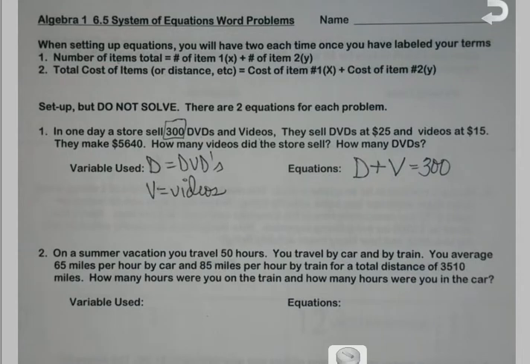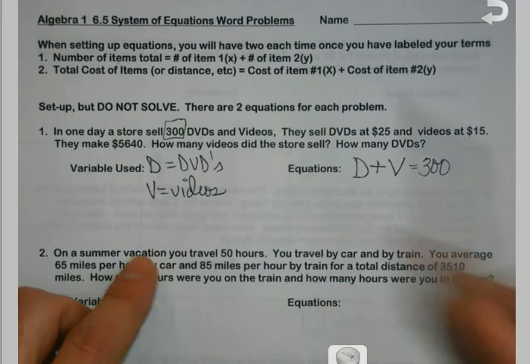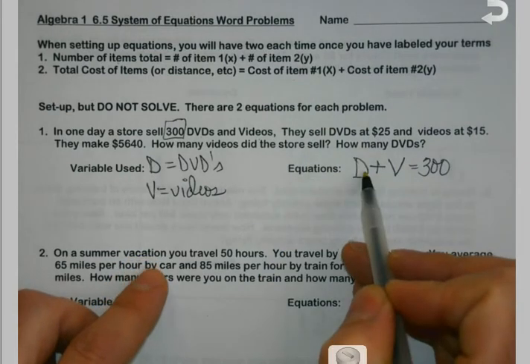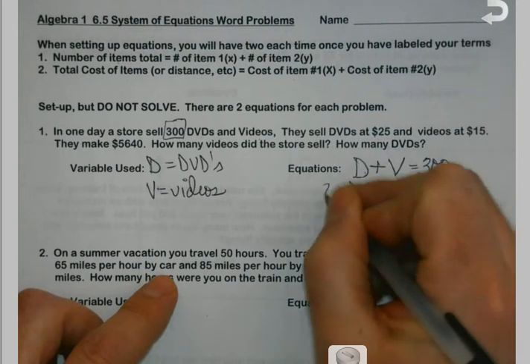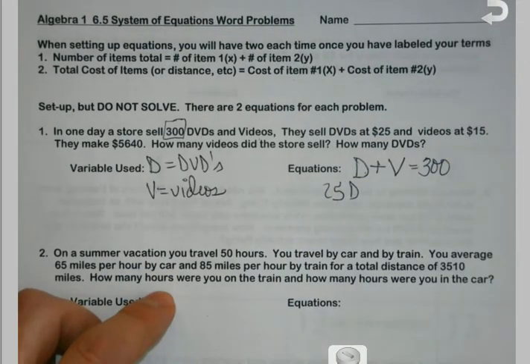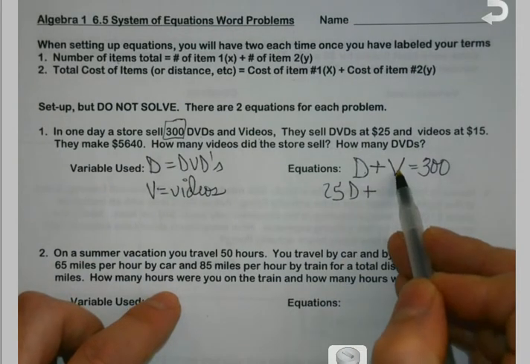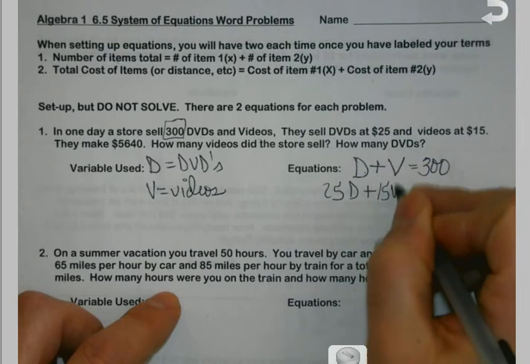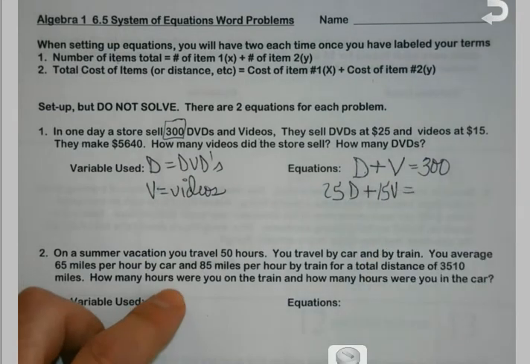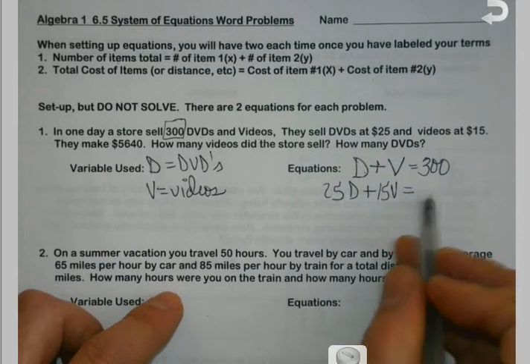Now when I get to the second part, I'm going to put the cost of the item times the item. Okay, so it looks like DVDs are first. How much do DVDs cost? 25. That's kind of pricey. So I put that with my D, so $25 times the D. I've got videos next. How much do they cost? 15. And when I bought those DVDs and those $15 videos, how much did it cost me total?